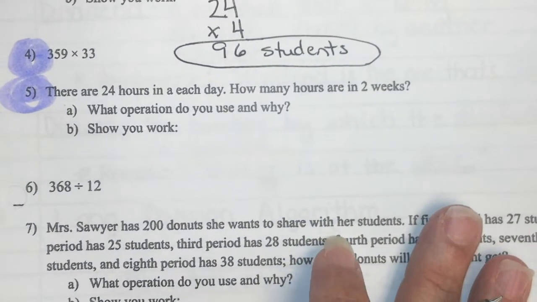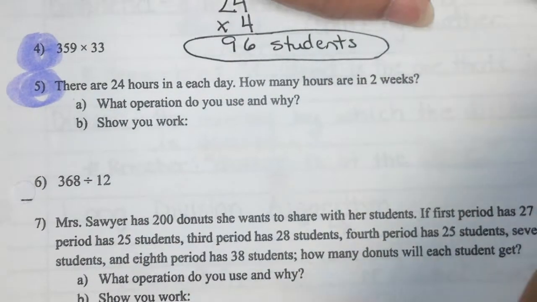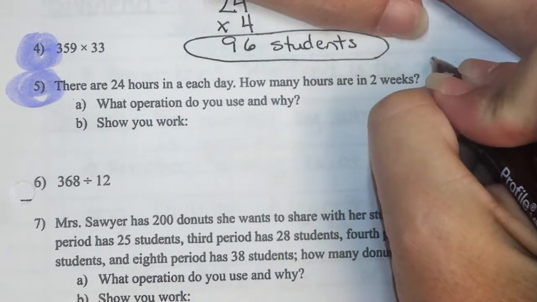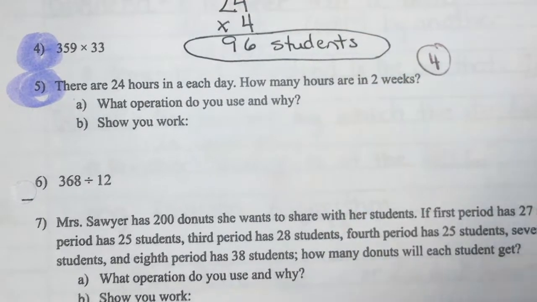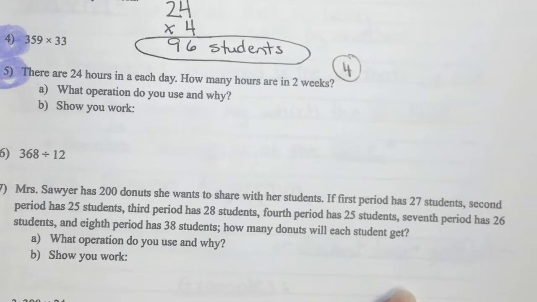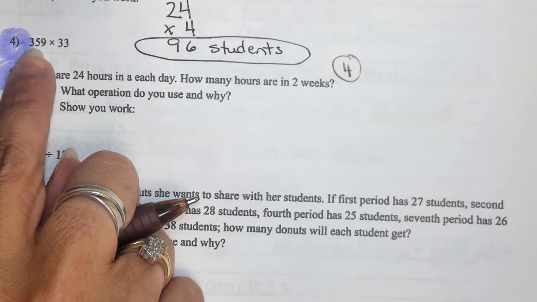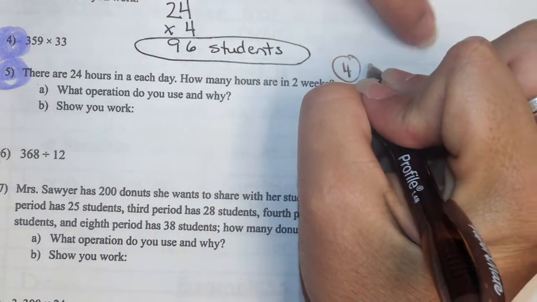Today's math workshop is we are working on number 4 and 5. So I am just over here going to show you number 4. I'm going to kind of scoot over here and do it. And like I said, I'm still working on how to get it to fit the paper. Okay, so number 4, it looks like 359 times 33.